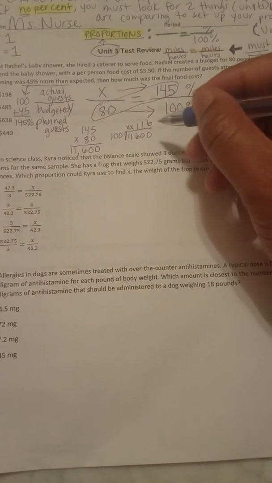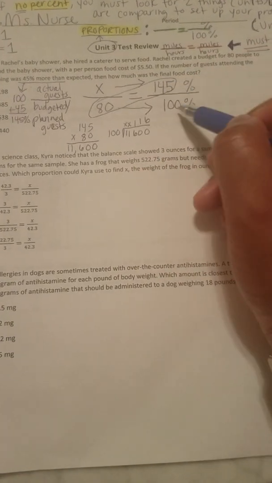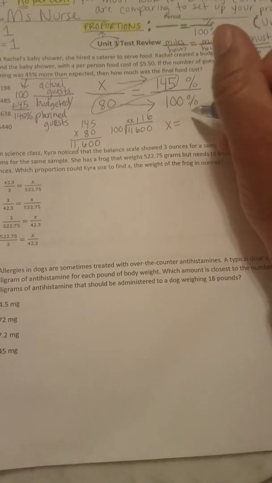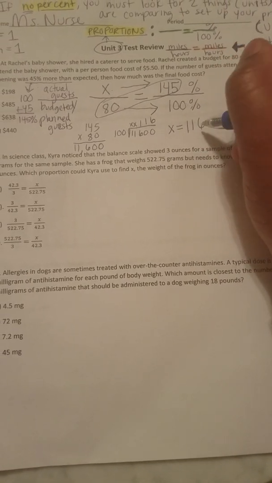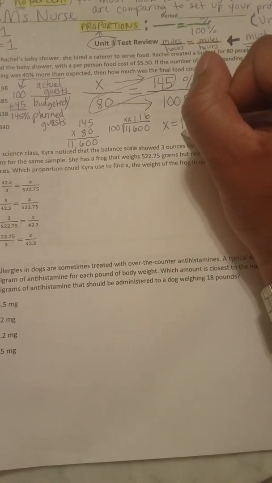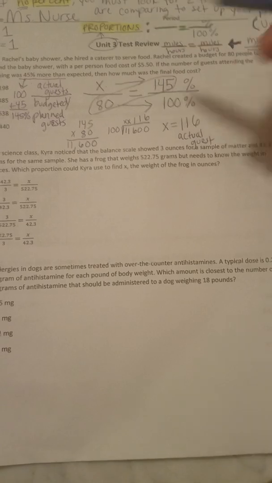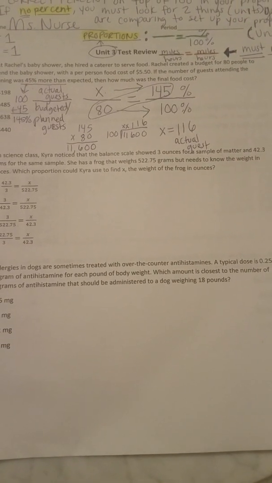That is your x, because you've multiplied and you divided by the number. So x equals 116. And so there were 116 actual guests. So your x will be 116. That's how many people attended.